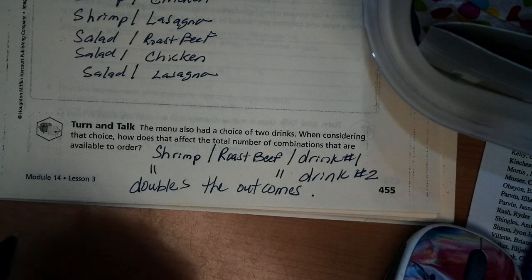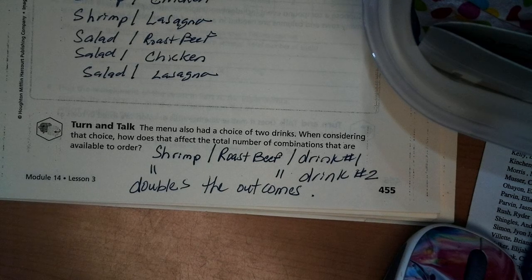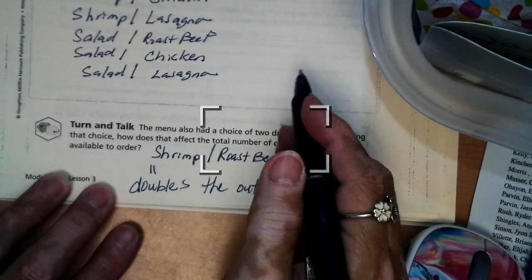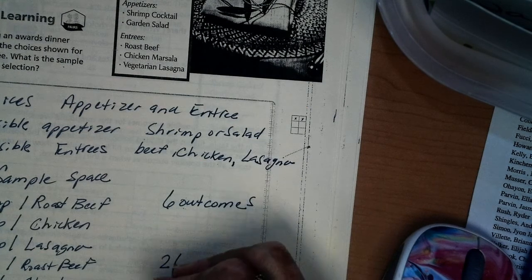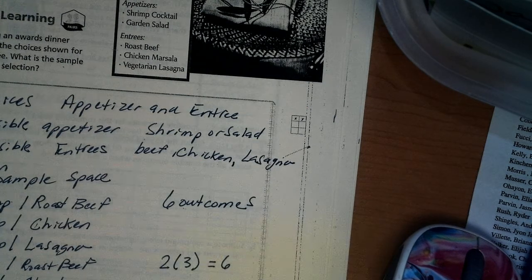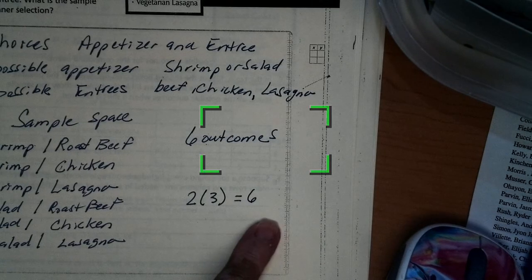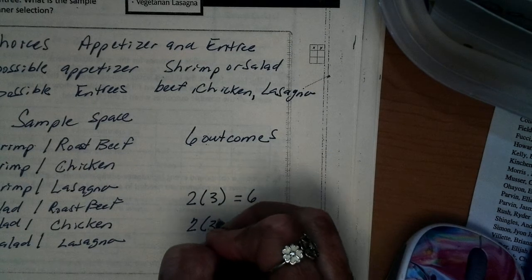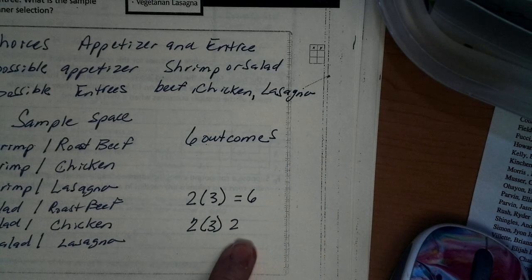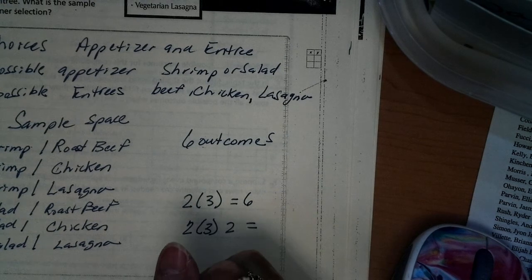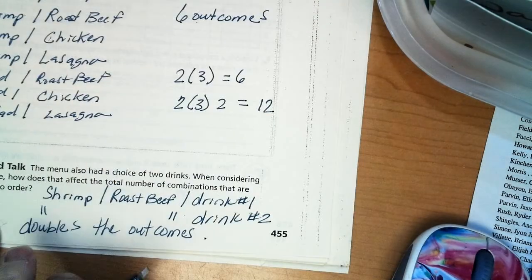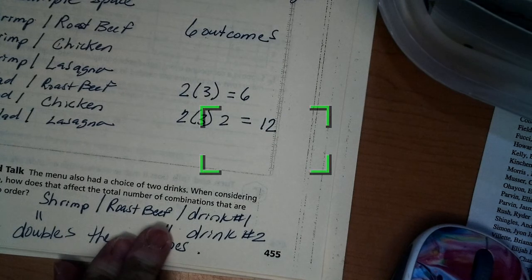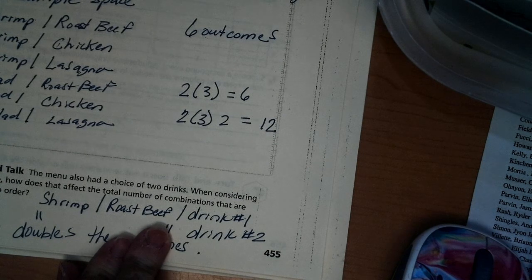And the way to figure out your outcomes, guys, from a compound event is you take what I have. So I have 2 here. I have 3 here. And you multiply them. So 2 times 3 is 6. When I add another possibility, I just multiply it again. So 2 times 3 is 6, times 2 is 12. So that will tell you how many possible outcomes we can have.